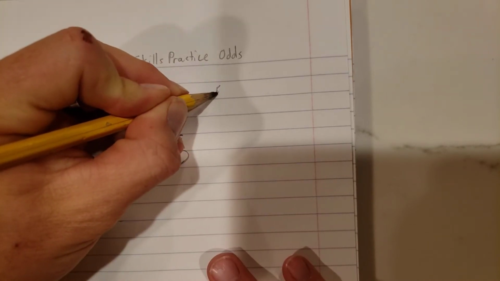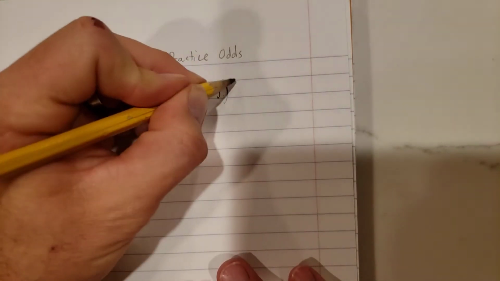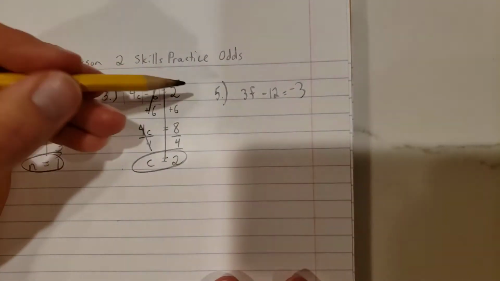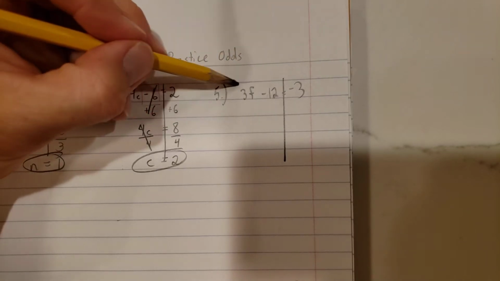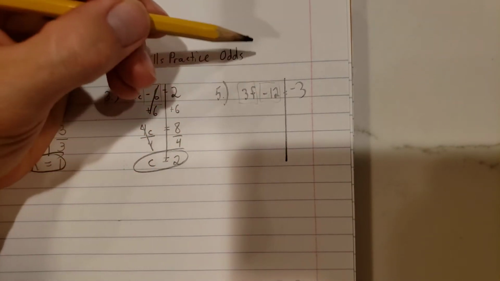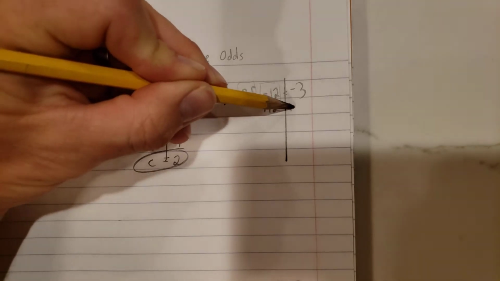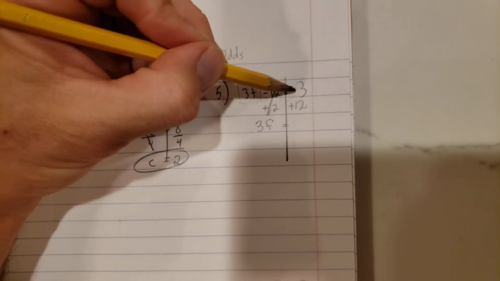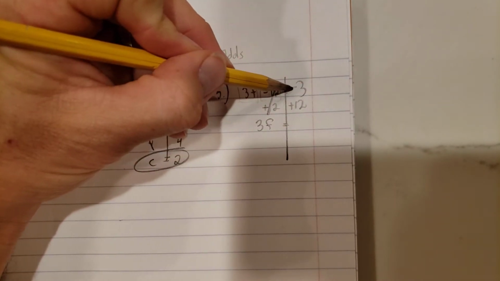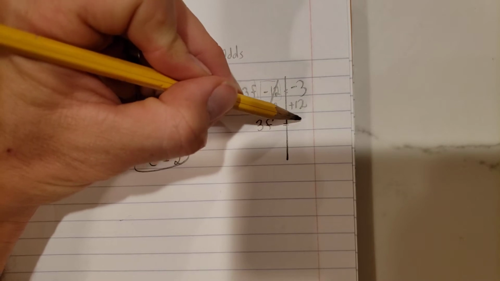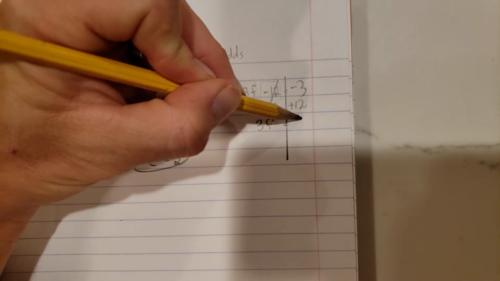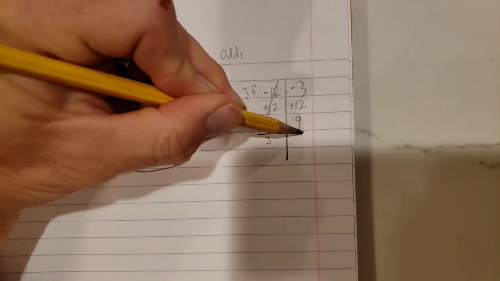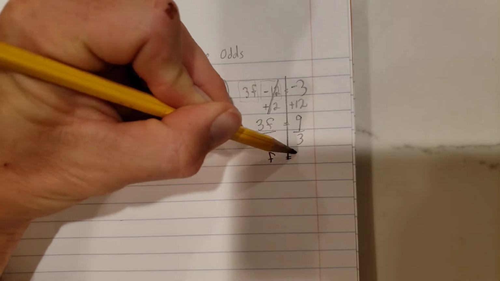Keeping it going. Number 5, we have 3f minus 12 equals negative 3. We have the 3f and we have the minus 12. I'm going to get rid of that minus 12 by adding 12. 3f equals negative 3 plus 12. They move in opposite directions on the number line. So that's going to get me positive 9. Now I have multiplication left, so I'm going to divide. And I have f equals 3.